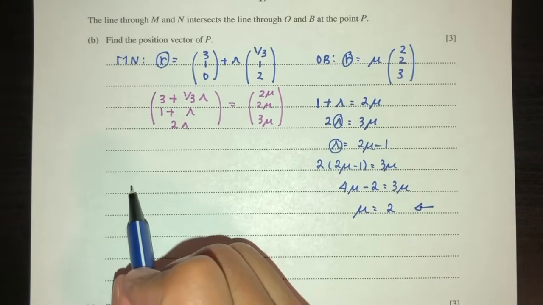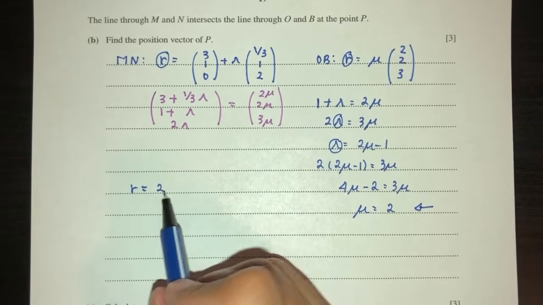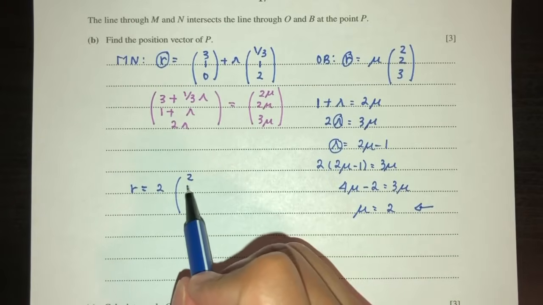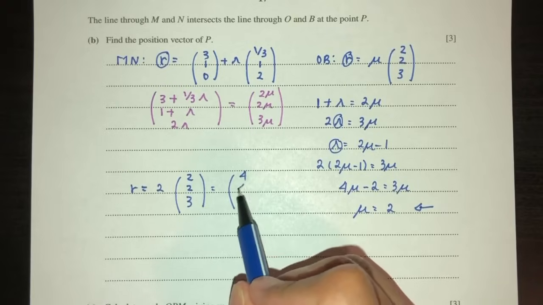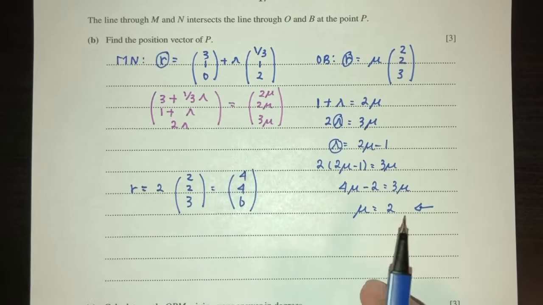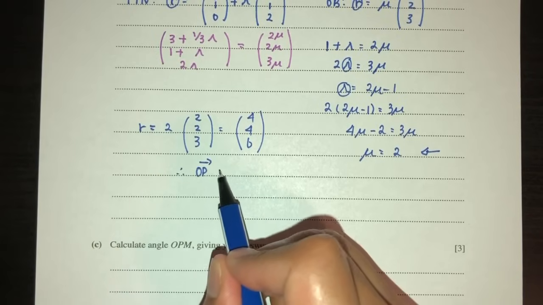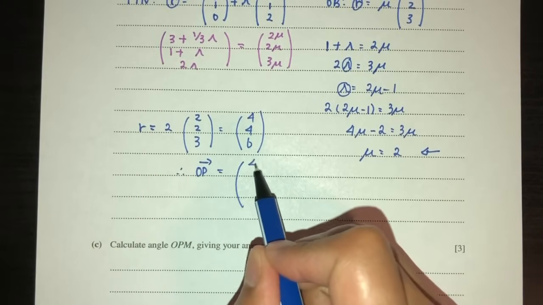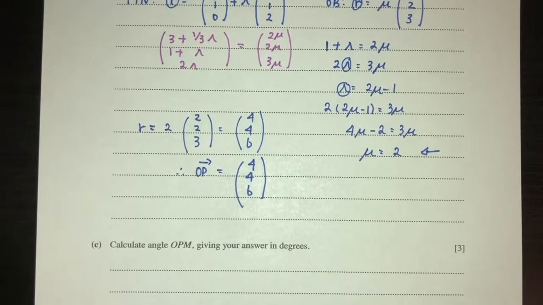So the position of P will be R equal to mu, which is 2, times (2, 2, 3). That will be (4, 4, 6). So this is the position. So OP will be given by (4, 4, 6). Okay, that is part B.